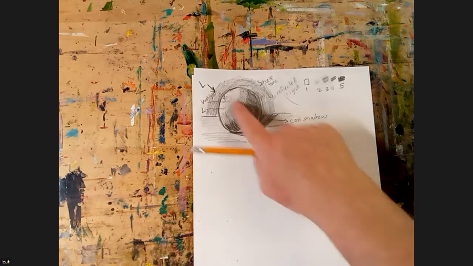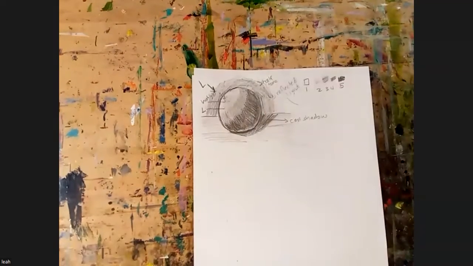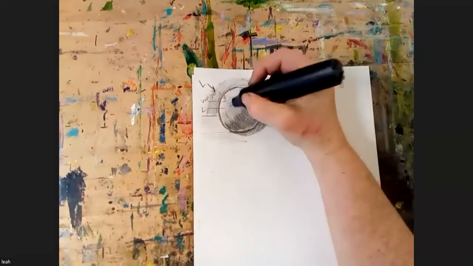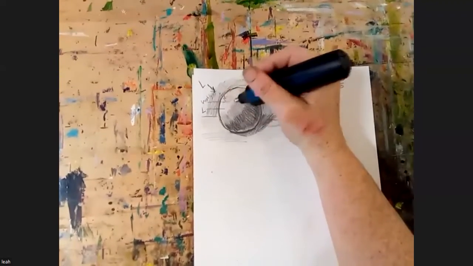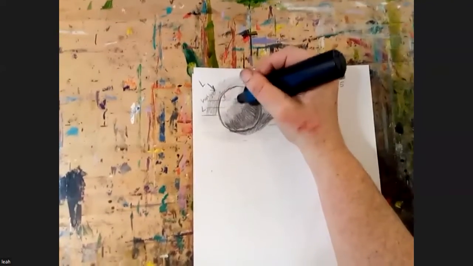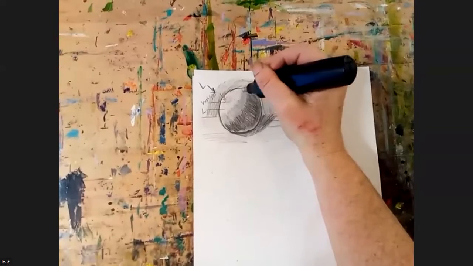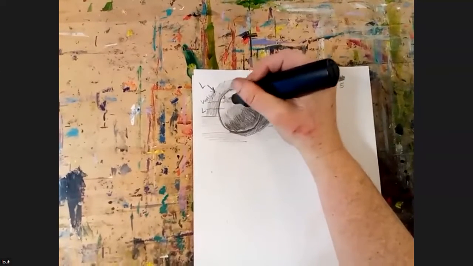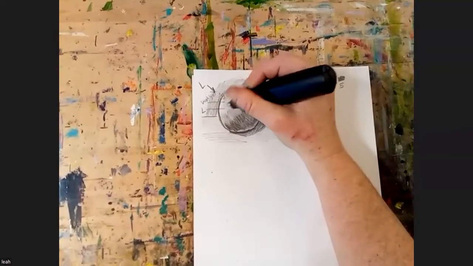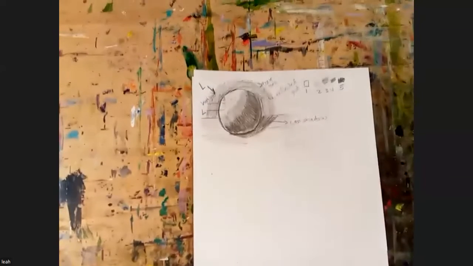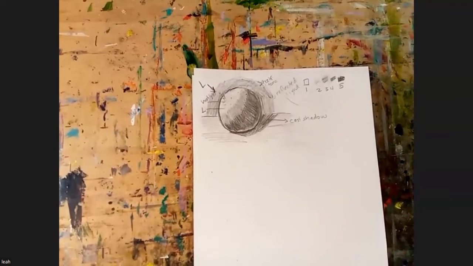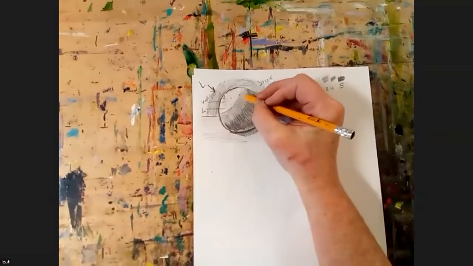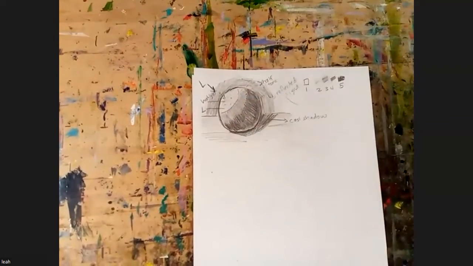Better, Pauline. Take your finger and your eraser and see how I'm scrubbing along the edge. So one thing I'm doing is I'm lightening here. You still have this line that's looking like this, and that's a hard line.